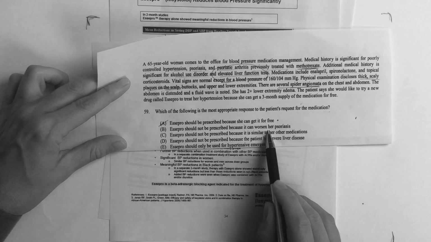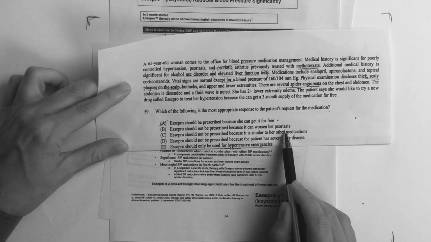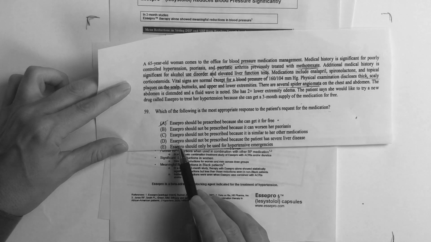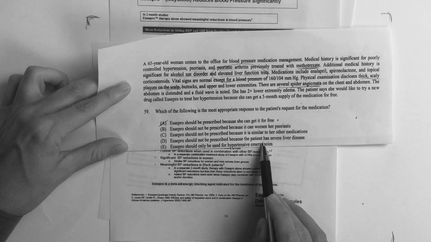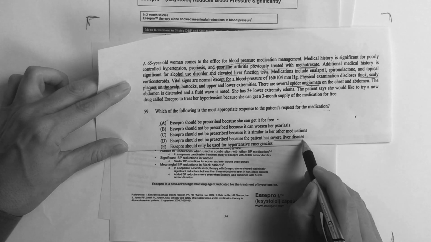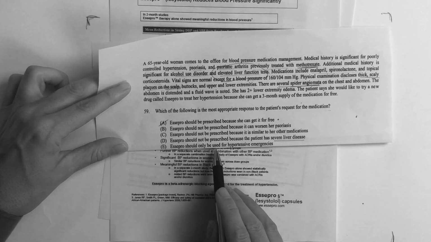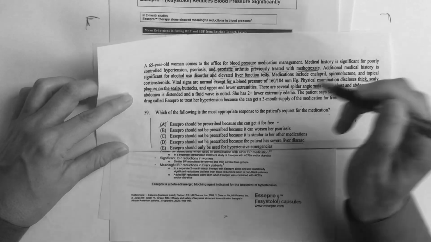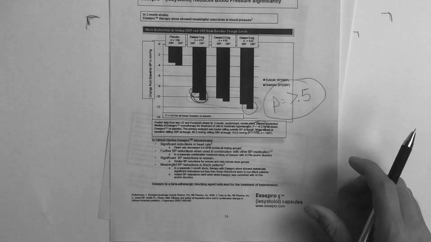Should not be prescribed because it worsens her psoriasis. Well, we don't know. We have to read the thing. Should not be prescribed because it's similar to other medications. We don't know. Should not be prescribed because the patient has severe liver disease. Okay, it's always something to worry about. Espro should only be used for hypertensive emergencies. All right, so to answer this one, we actually have to scan it.